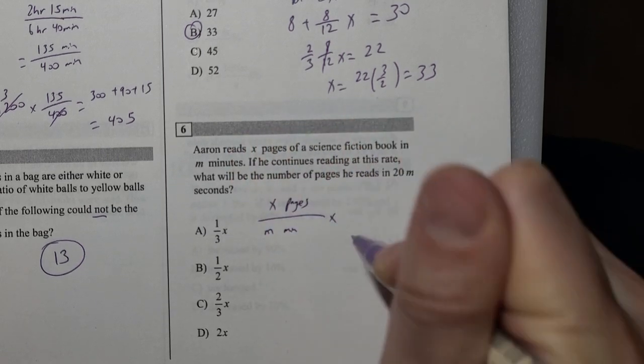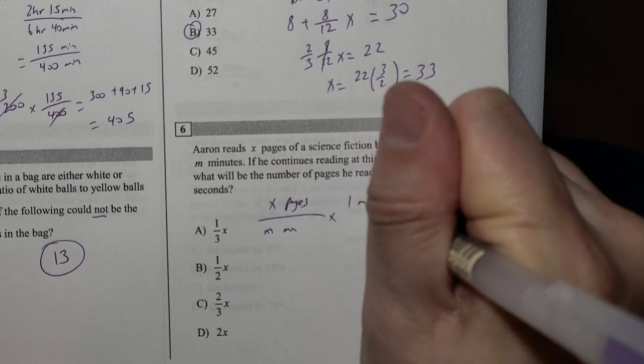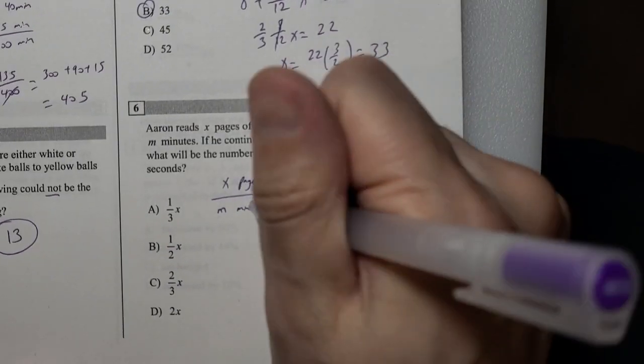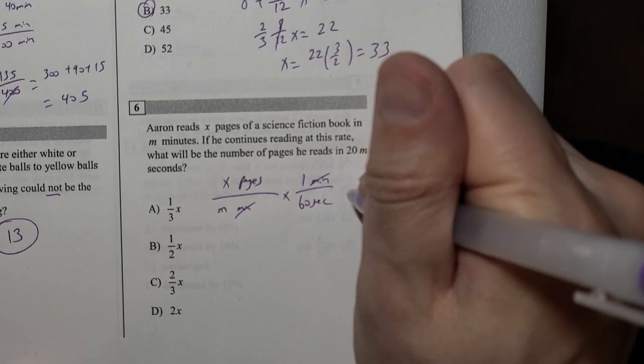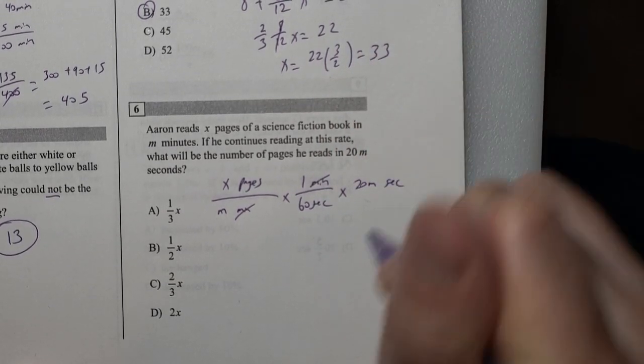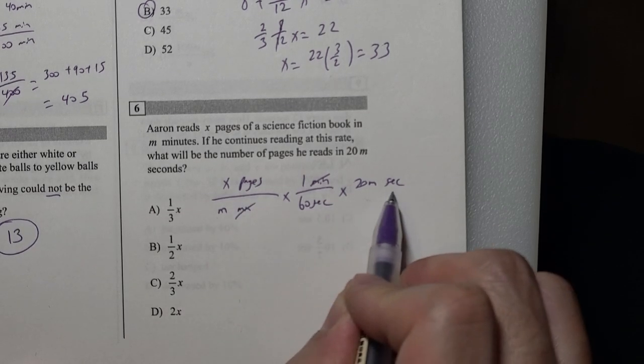M minutes, and how many seconds are in each minute? So in 1 minute, there's 60 seconds, okay? So the minutes would cancel, and then times 20 seconds. Okay, this is the rate, and this is the time.